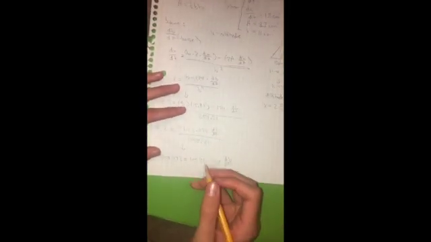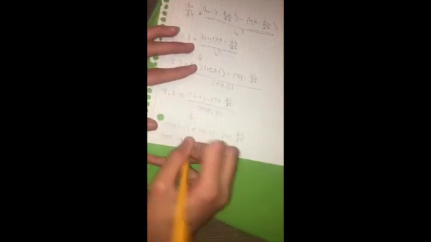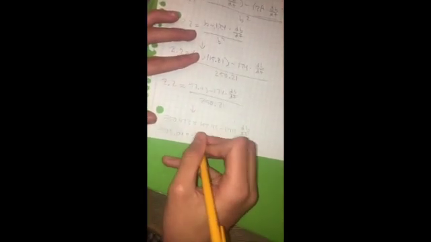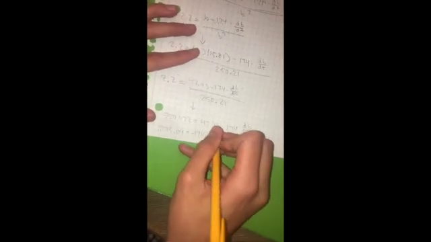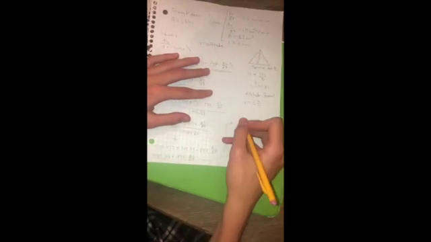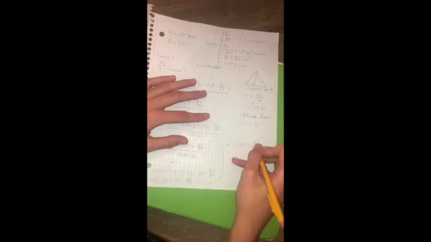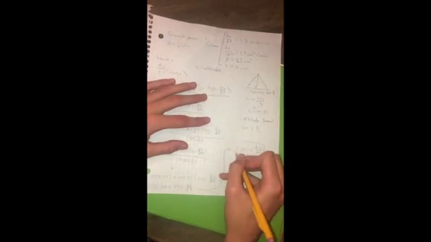Now we would subtract 47.43, which would leave us with 503.04 equals negative 174 times dB/dt. We're going to put that up here because we lost the space. And then we divide by negative 174, and we get negative 2.89 equals dB/dt. So this is the rate at which the base of the triangle is changing, and that is the problem solved. Thank you.